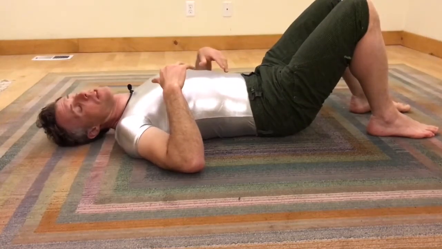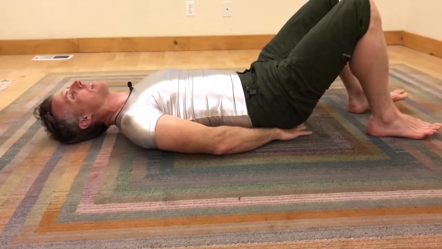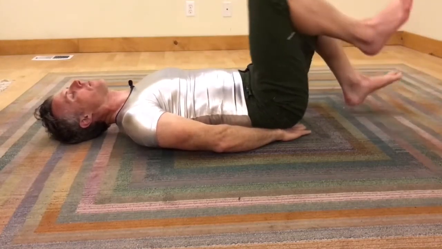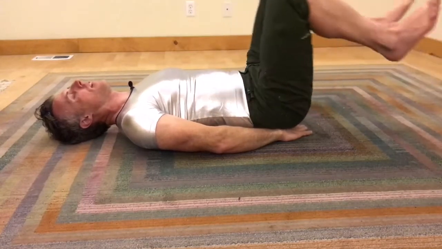You've also probably all seen people at the gym that have this strategy where they put their hands underneath their hips and they do 100 of these and they're just going nuts.